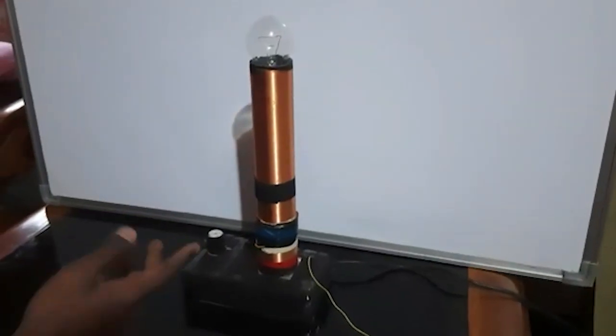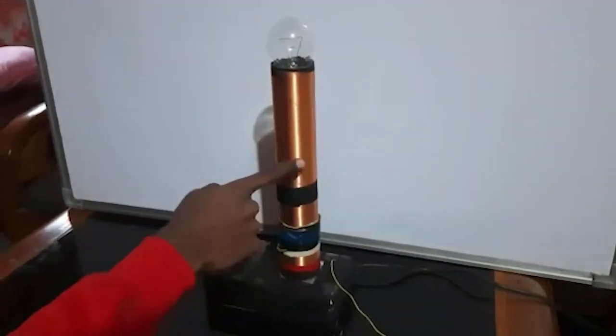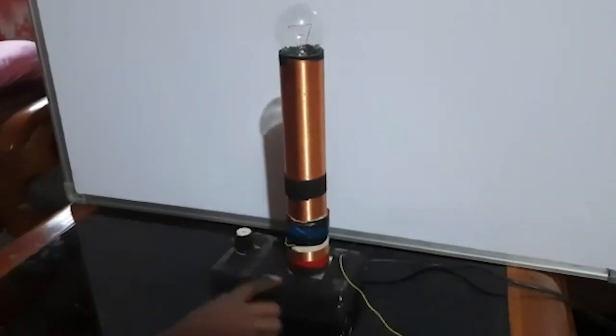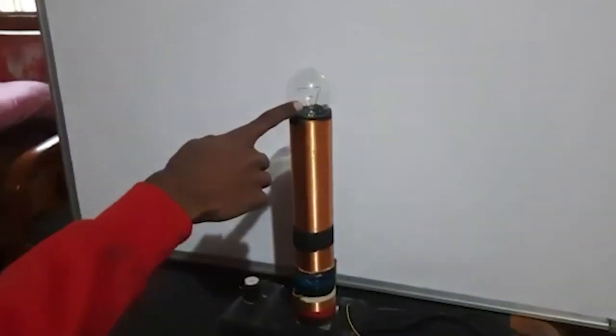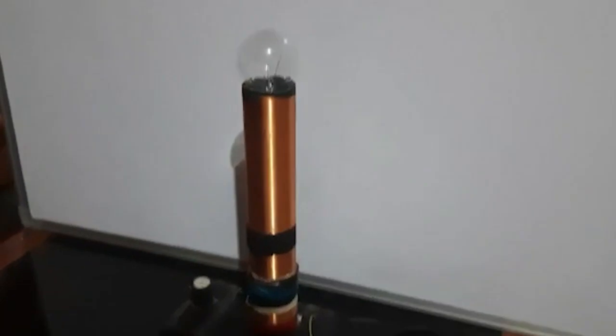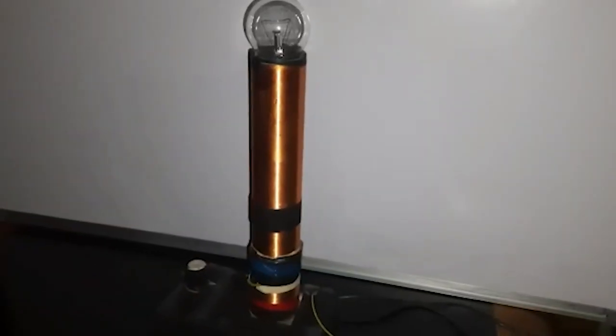Here we are demonstrating our plasma globe. This is our primary coil, this is our secondary coil, and this is the spark plug. We have put the circuit inside the box. This is our globe or bulb. One end of the secondary coil is connected with the bulb and another is acting as a ground wire. So let's turn off the light and test our Tesla globe. Now we are powering our circuit. So this is what our plasma is.